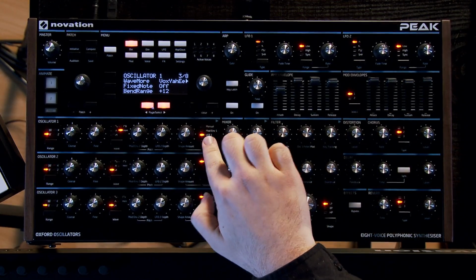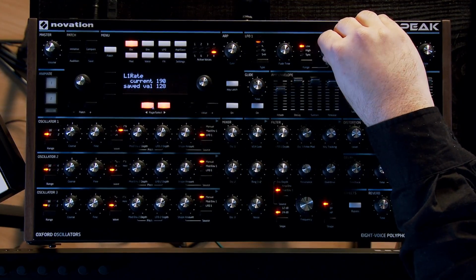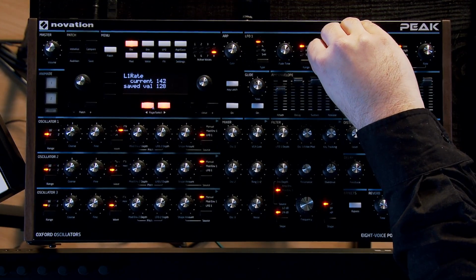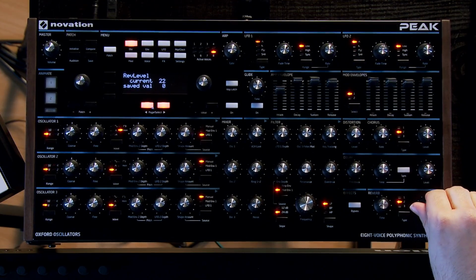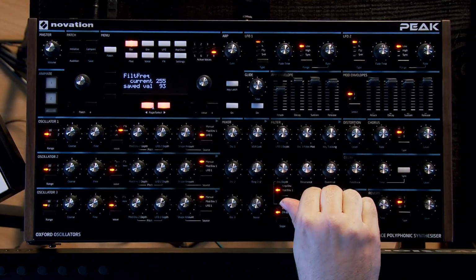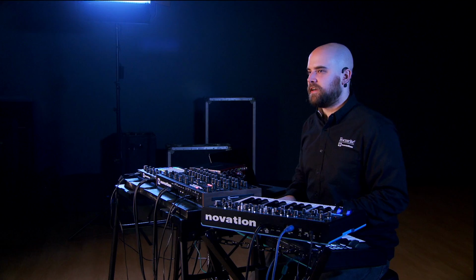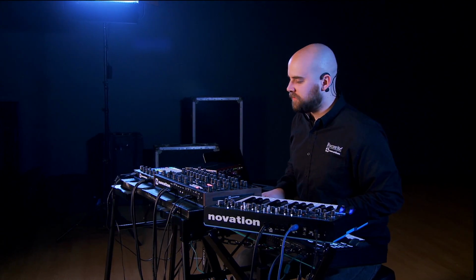We can assign LFO1 to go through the wavetable. So lots of sound design capabilities with the 1.2 update.